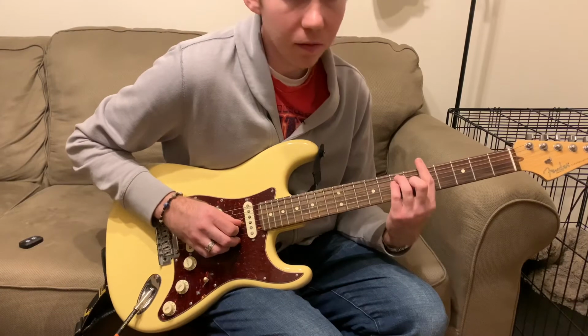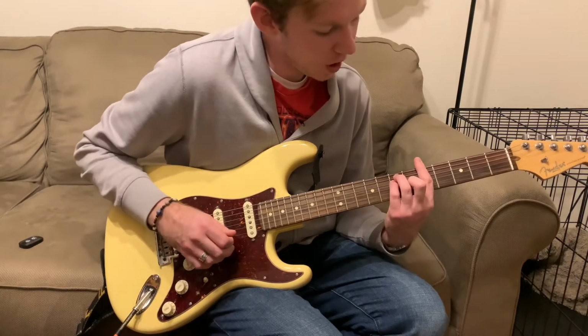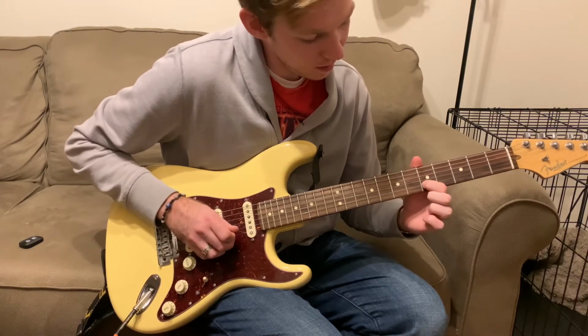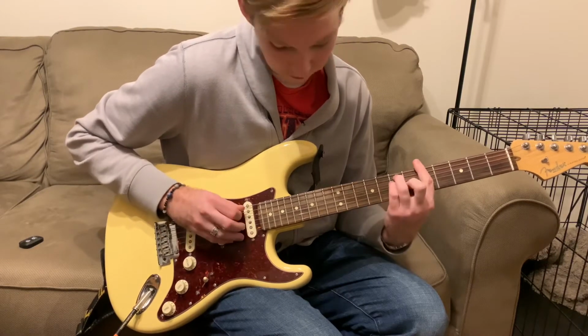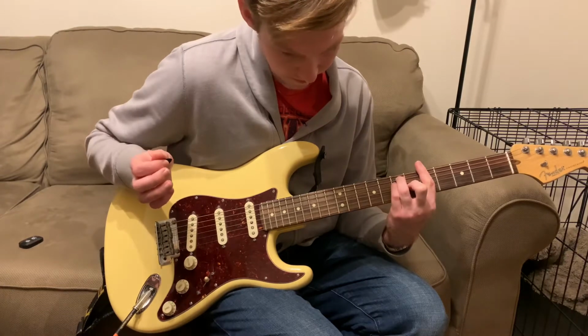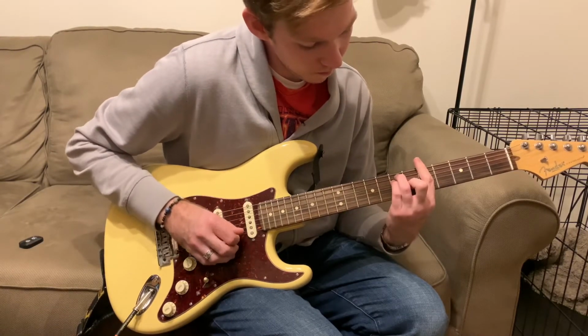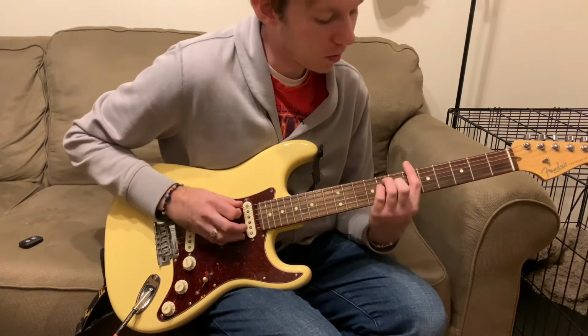Our next note is our 3rd, which is C sharp. And then followed by that we have our 5th, and then again another root. And that's how all bar chords are composed.